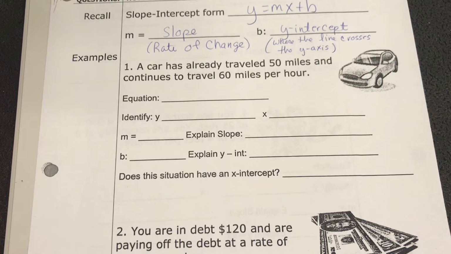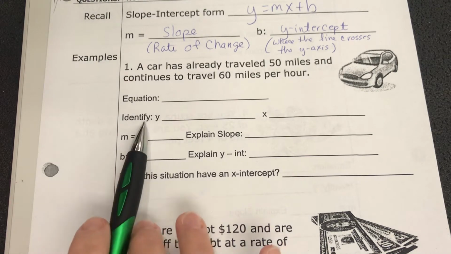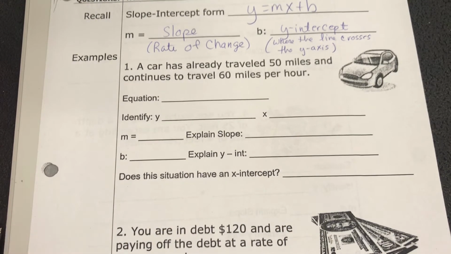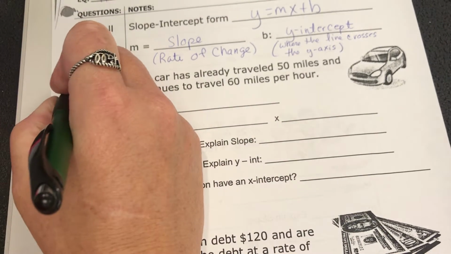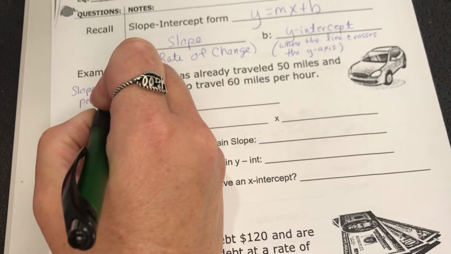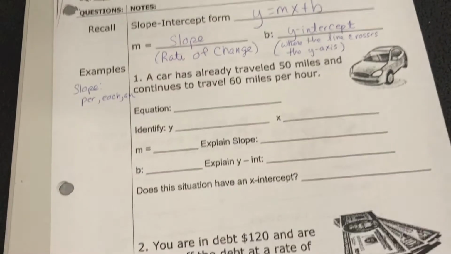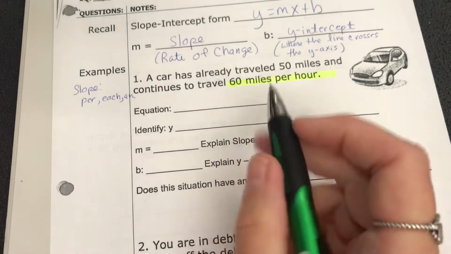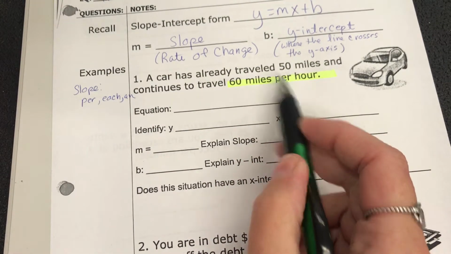So let's look at this. It says a car has already traveled 50 miles and continues to travel 60 miles per hour. First we have to identify the y and the x. When you're doing this, there are certain keywords that help us identify our slope: per, each, or an. Right here we have 60 miles per hour, so that is going to be my slope.